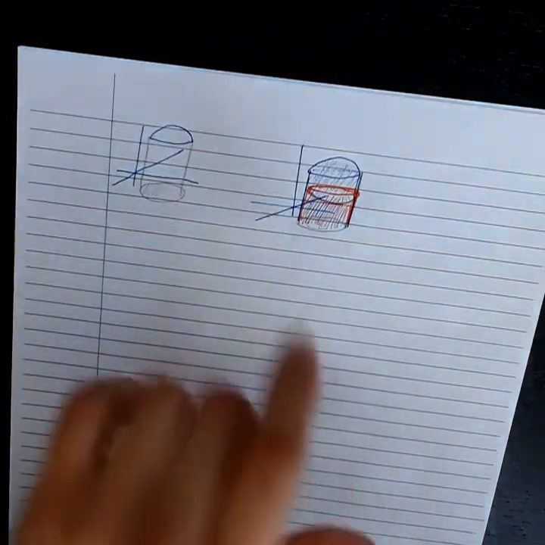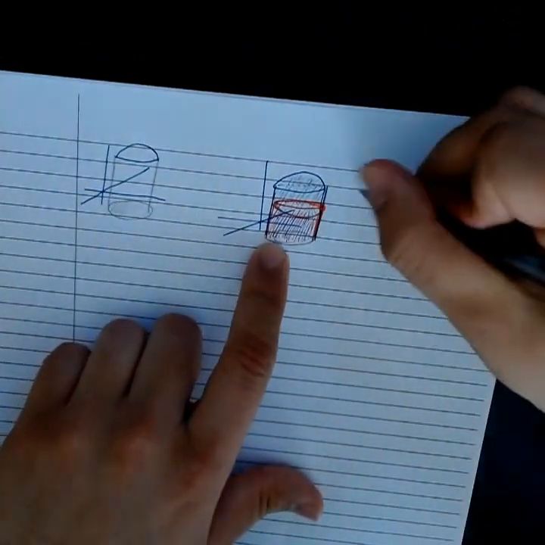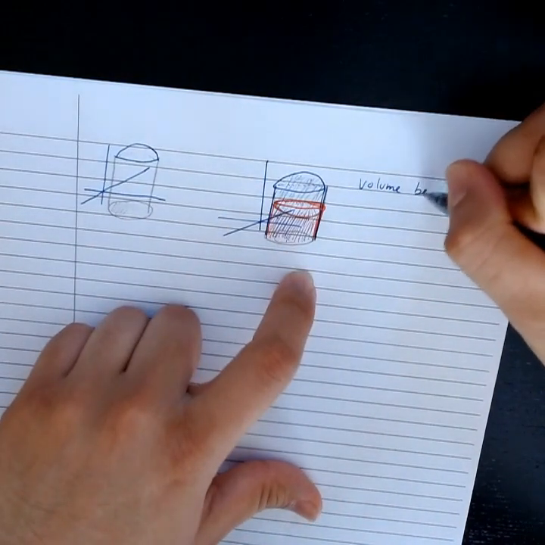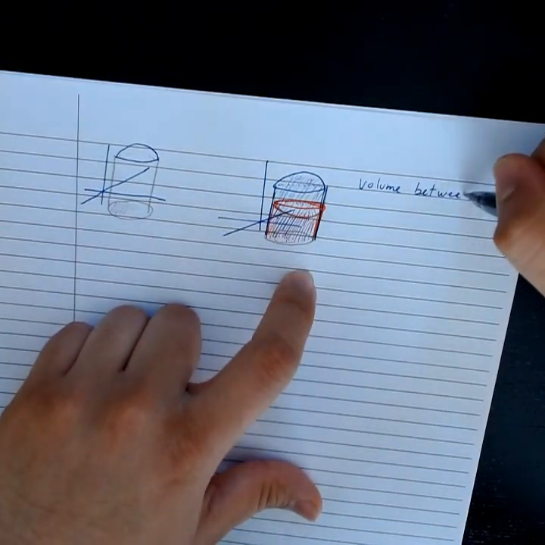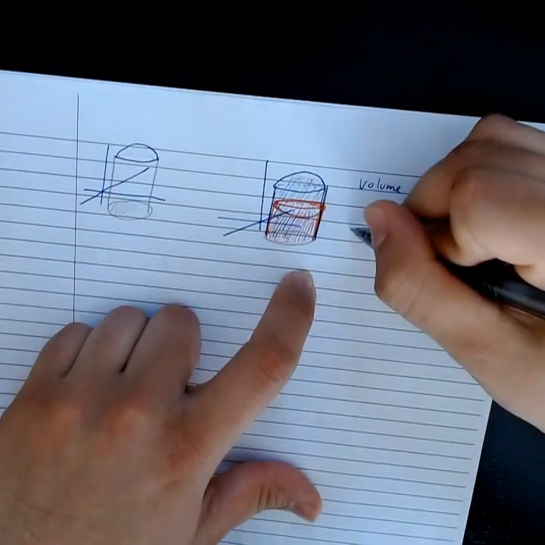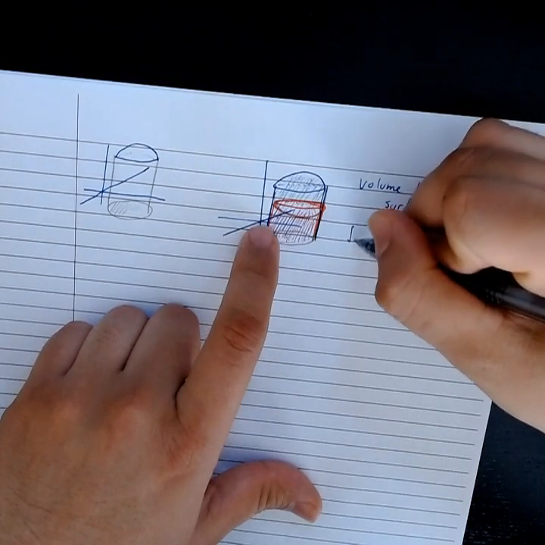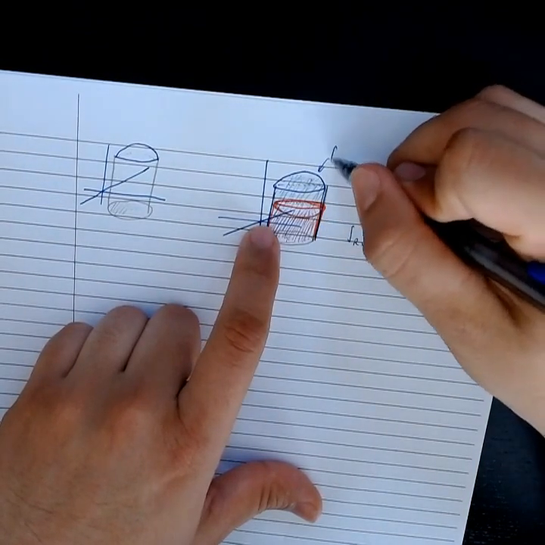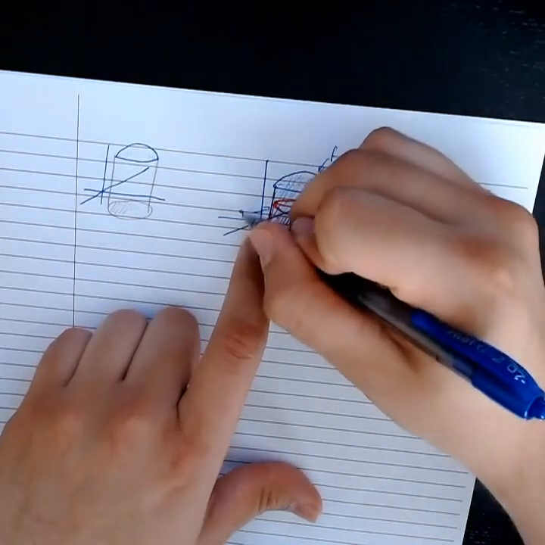So here, the volume between the two surfaces is simply given by, well, we want the double integral over R. Here I'll call this top one f, and I'll call this bottom one g.